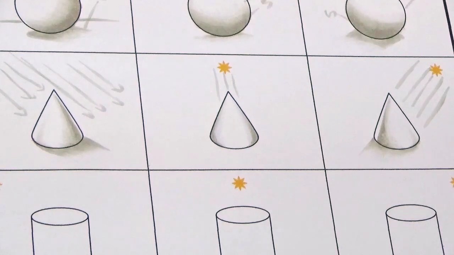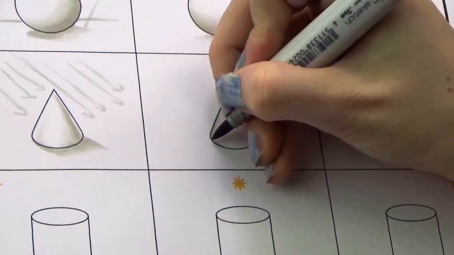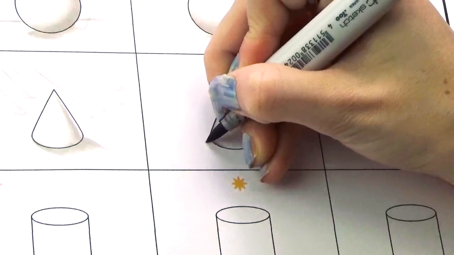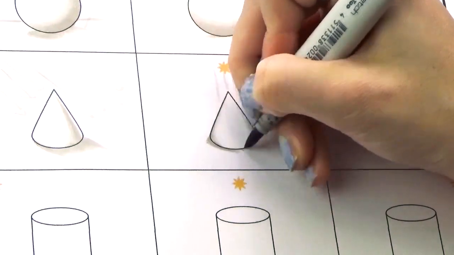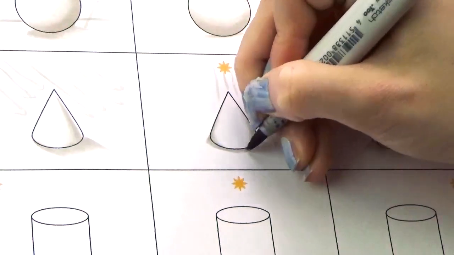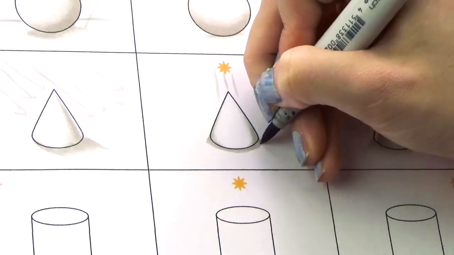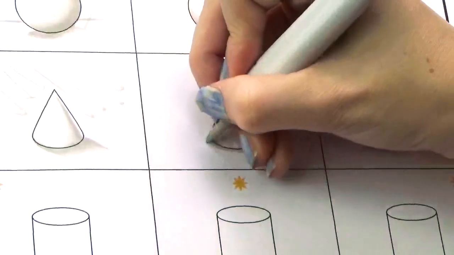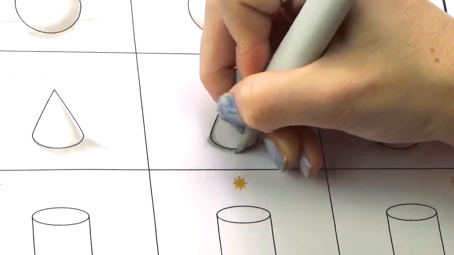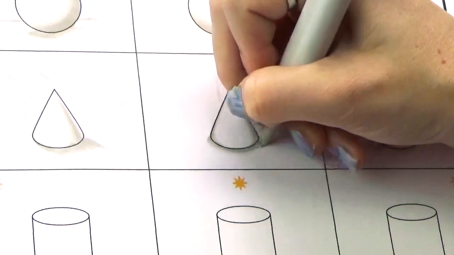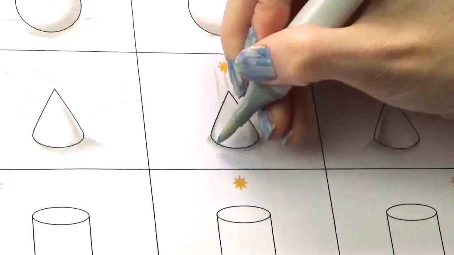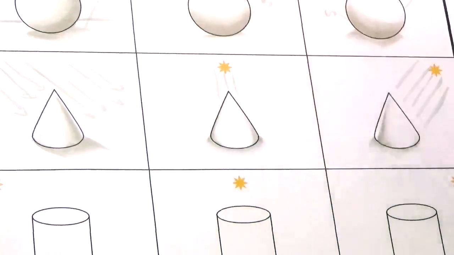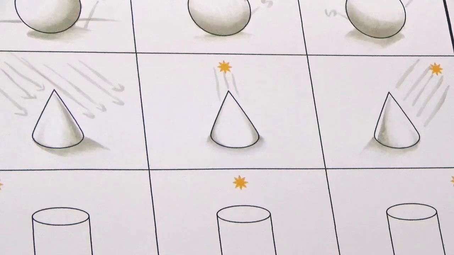And then we just want a really small amount of shading underneath. So just like we explained before, when your light source comes from above, your shading's not very strong as a cast shadow, it's only a very small amount, but we still need to show something just to show a little bit of depth there and it's not just floating in the air. So just adding that small amount around and softening out quite a bit with your Colorless Blender.